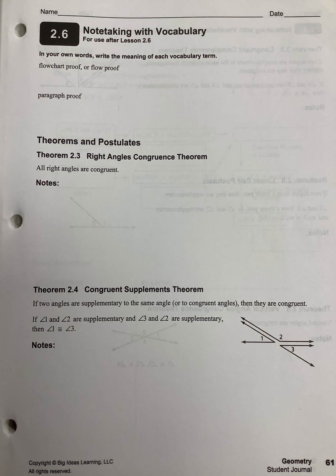Again, as you start to do more proofs, you'll see that these things help shorten all the things you need to say. Congruent supplements theorem. Now, this is important because this is something you've not had before. This just says if two angles are supplementary to the same angle, then the two angles must be congruent to each other.